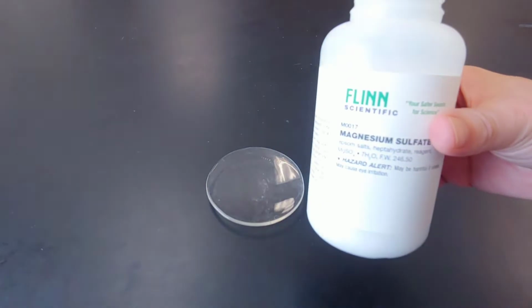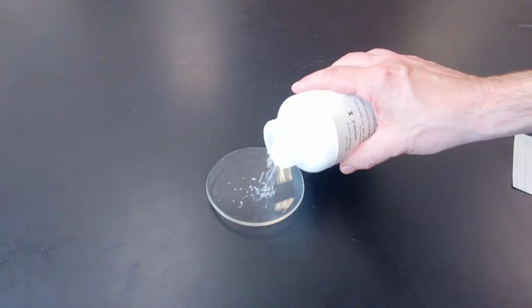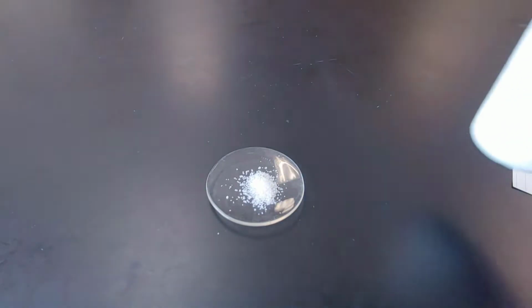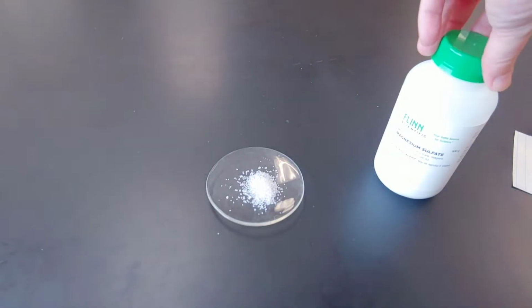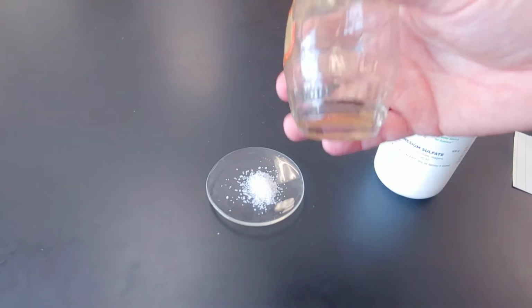Let's make a mixture. Let's make a mixture of magnesium sulfate and some iron.